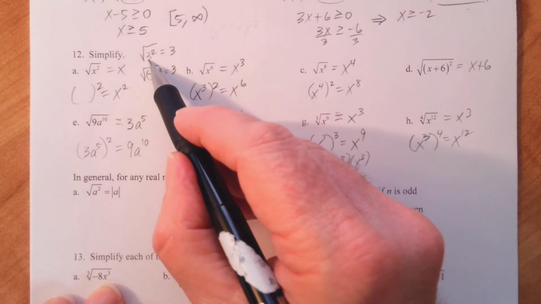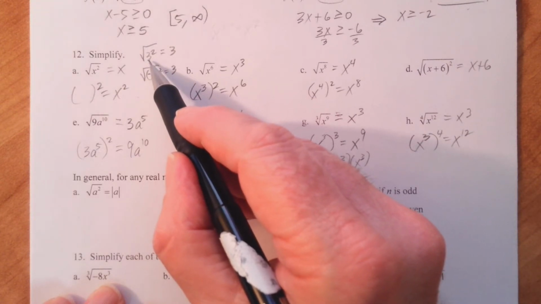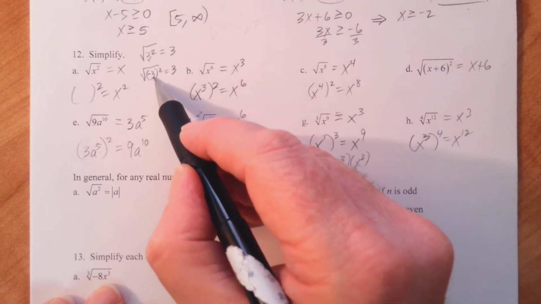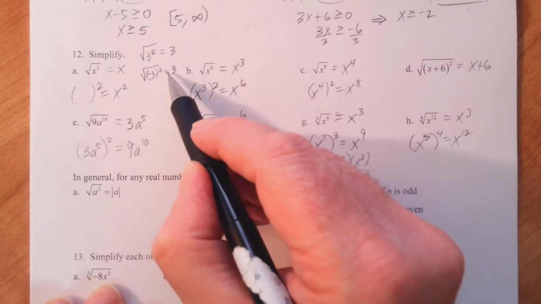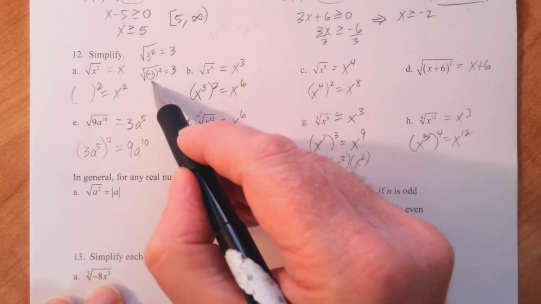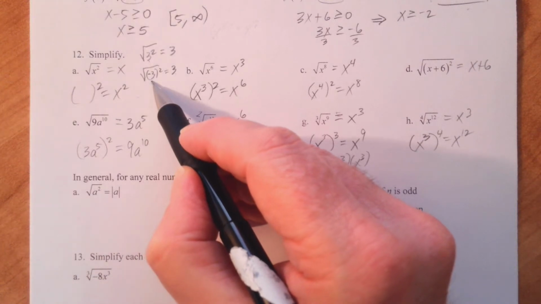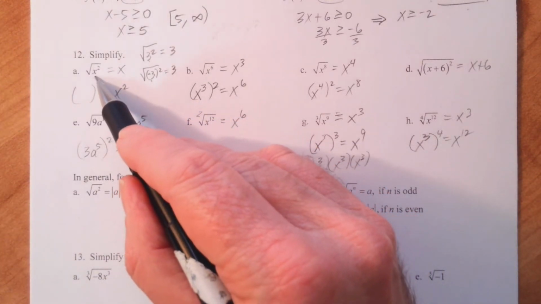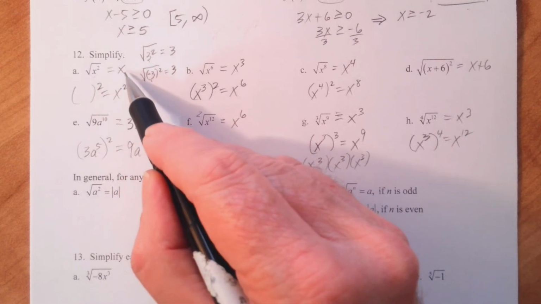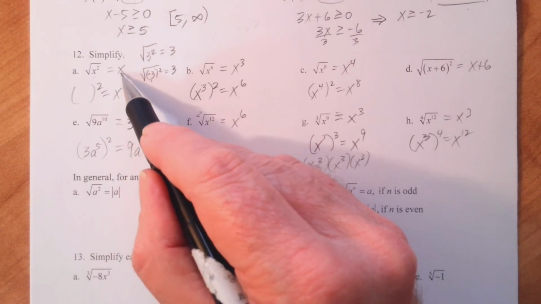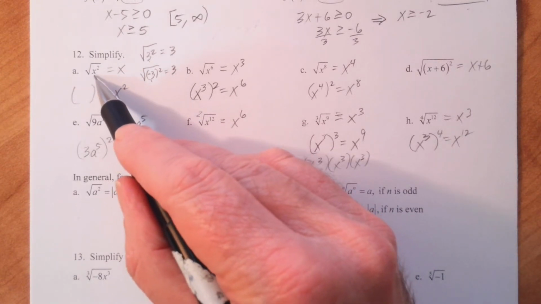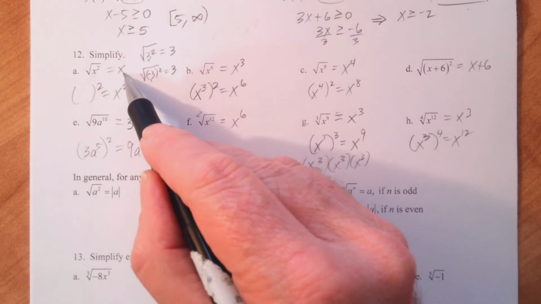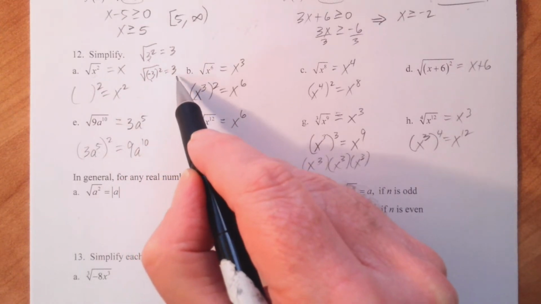So notice if x were 3, I'd have x here and here. But if x were a negative number, then our signs would be opposite here. And so if this is an x, square root of x squared, it could either be the same as this value here, or they could have opposite signs like you do here.